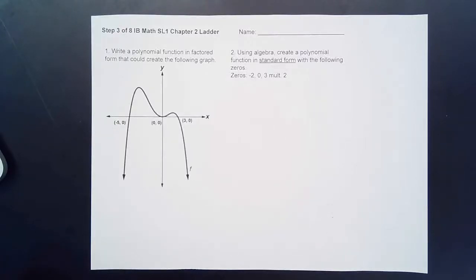Welcome back. This is step 3 of our chapter 2 ladder review. In this video we're going to be looking at polynomial functions and how to put them in factored form.